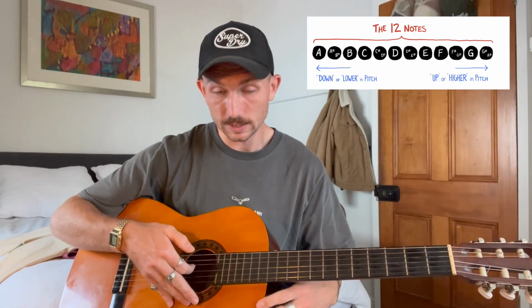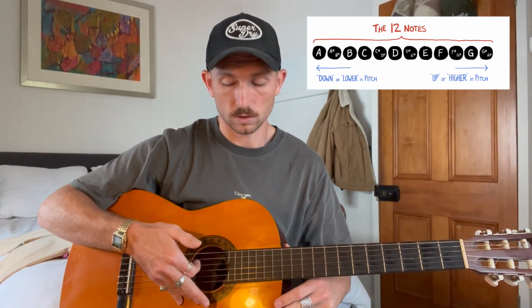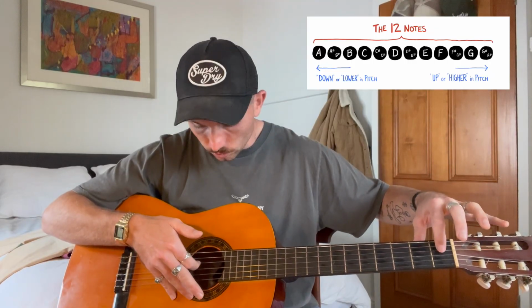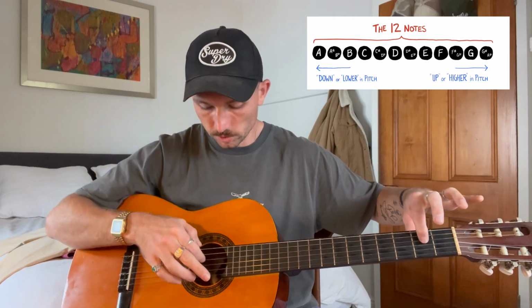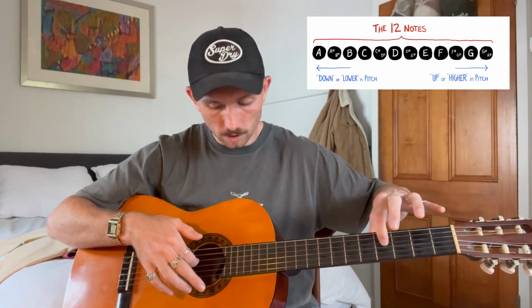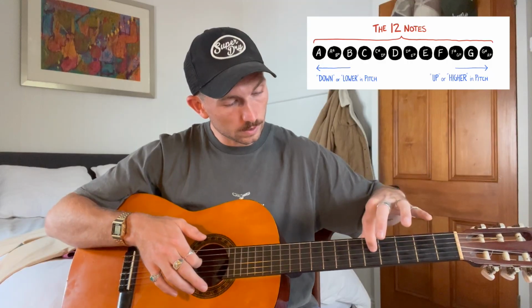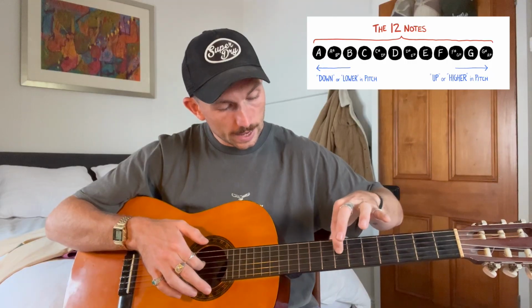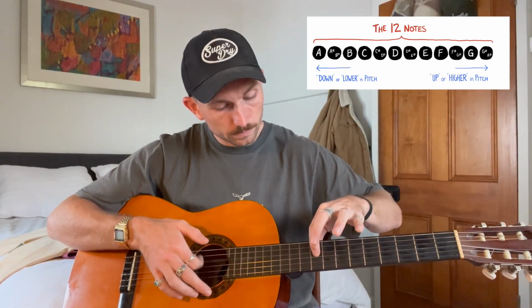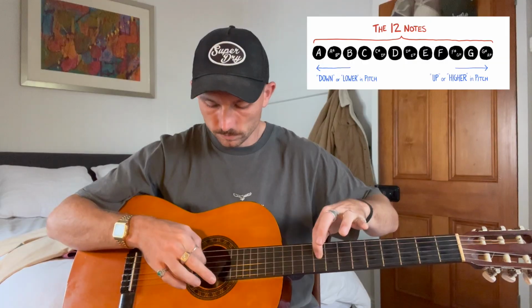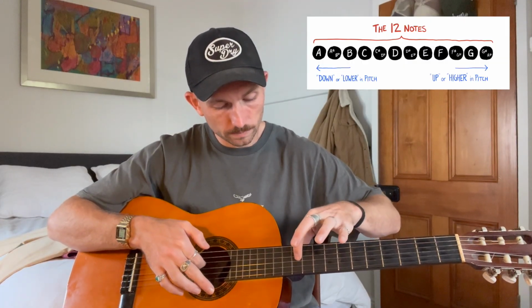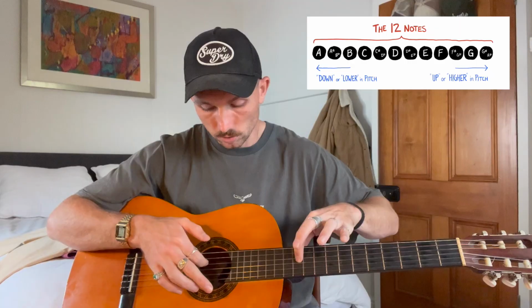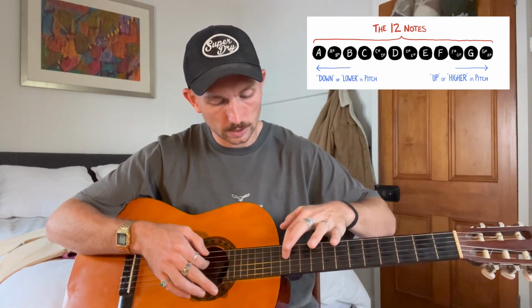E, A, D, so we've got the D string here. D to D sharp, E, no E sharp, so we go to F, F sharp, G, G sharp, A, A sharp, B, no B sharp, so we go C, C sharp, and then to D. That's our D string, and we've got back to D here on the 12th fret.